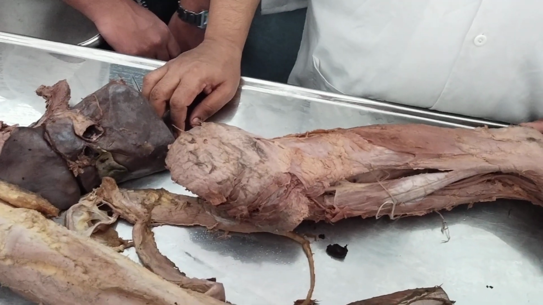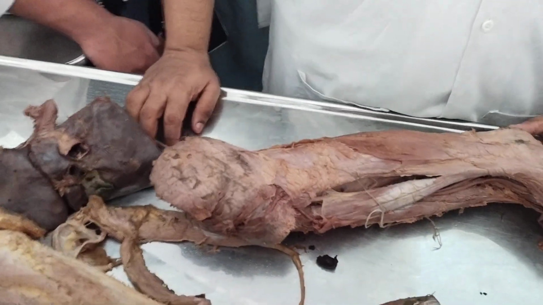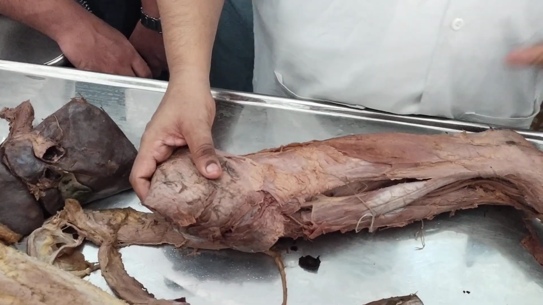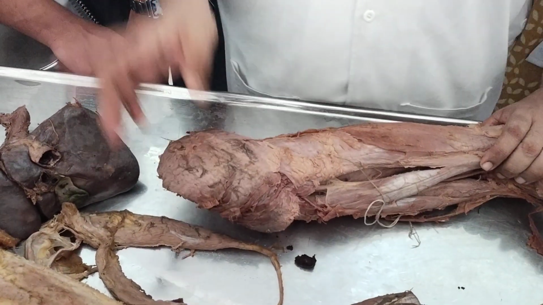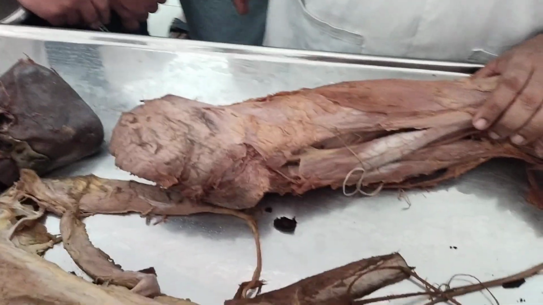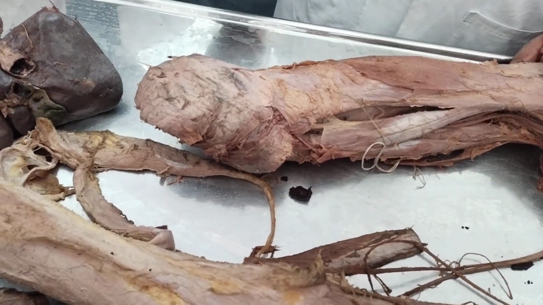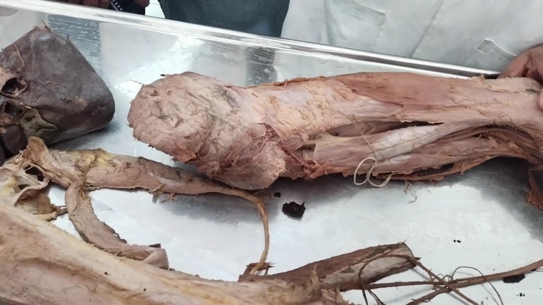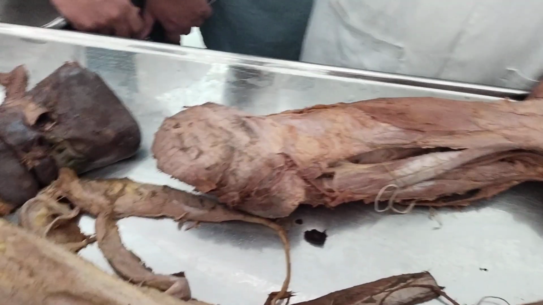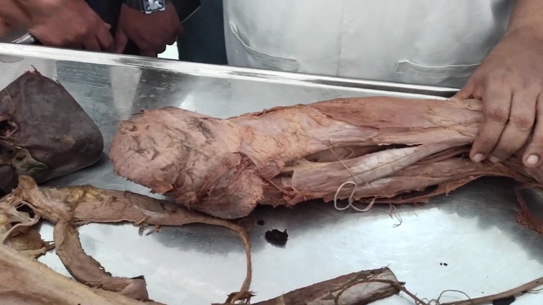Flexion? Abduction, extension, and lateral rotation of the hip joint is the action of the gluteus maximus. Anything that is at the back of the hip joint can never cause its flexion, because flexion of the hip joint means the thigh moving forwards. So all the muscles in front of the hip joint will cause flexion, and all the muscles at the back of the hip joint will cause its extension. Same for the gluteus maximus, same for the hamstrings.